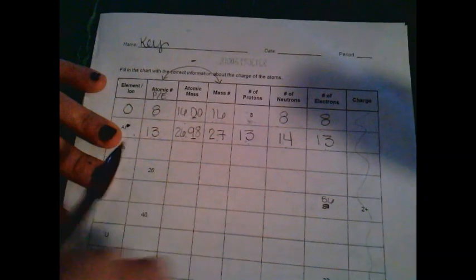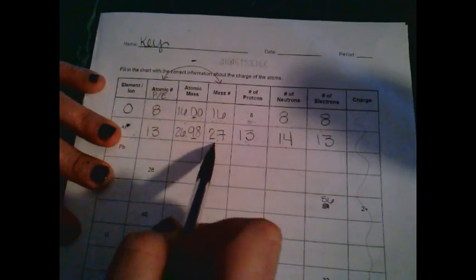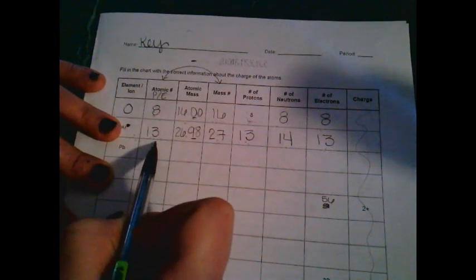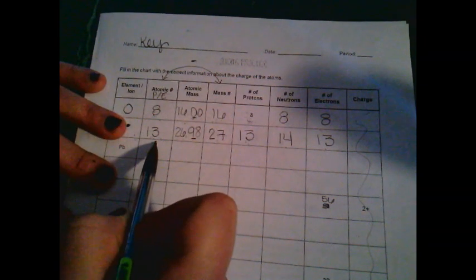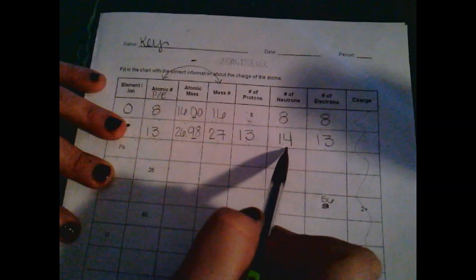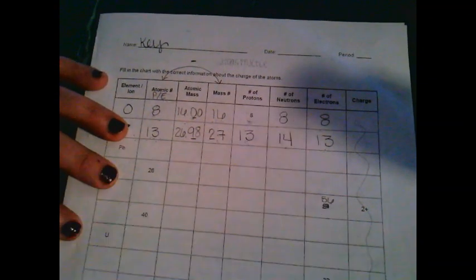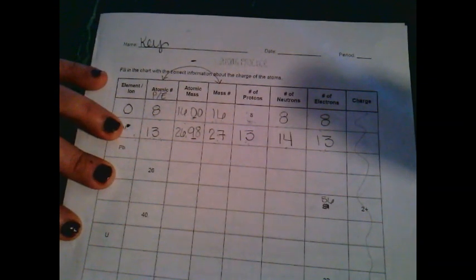I'm going to take my mass number, which is 27. 27 minus the atomic number, which is 13, is going to give me 14. So the number of neutrons in this neutral atom is 14.